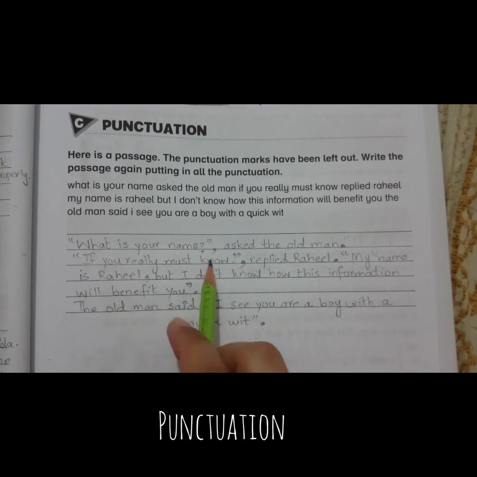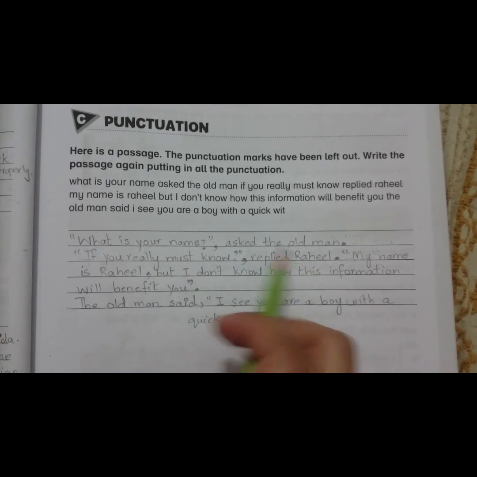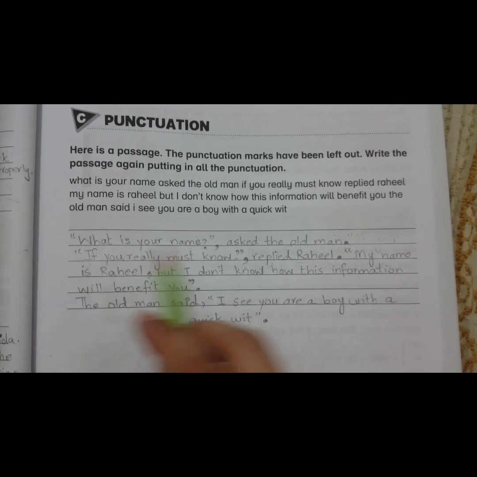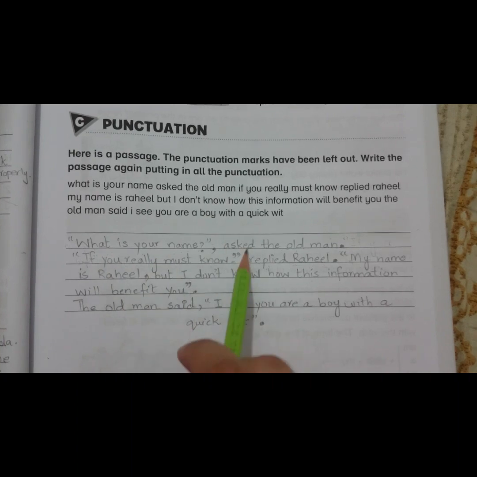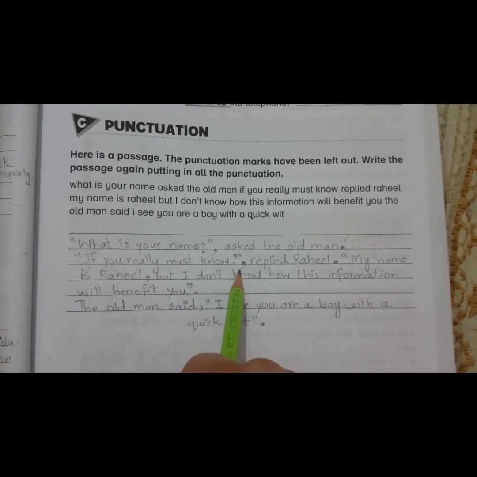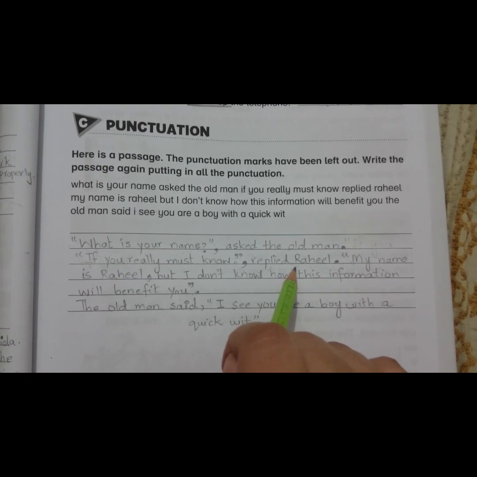If you really must know, replied Raheel. As this statement has been said by Raheel, I have written it in inverted commas, and I should be capital because it's the beginning of a new statement. And then after the inverted commas again I have used a comma, and R of Raheel should be capital because this is a proper noun.